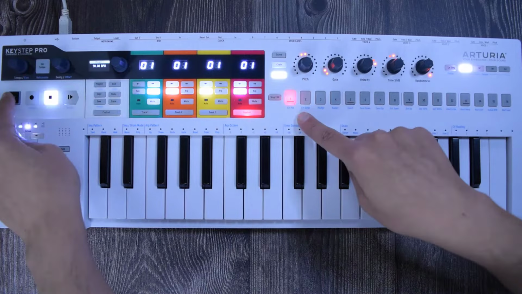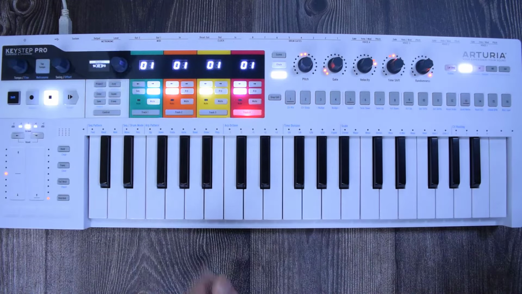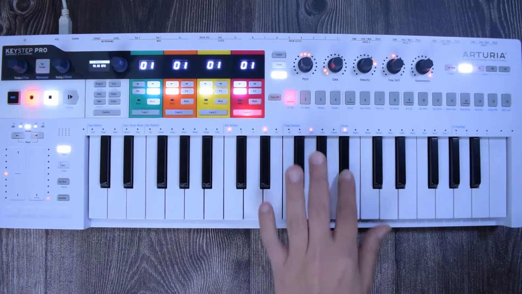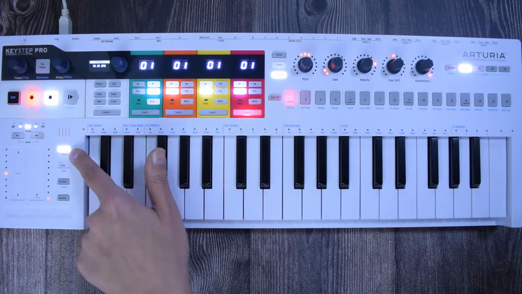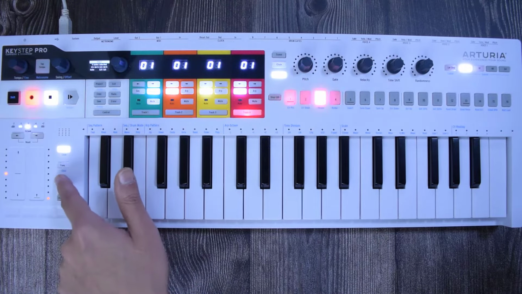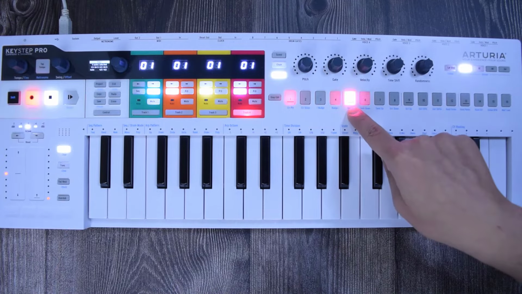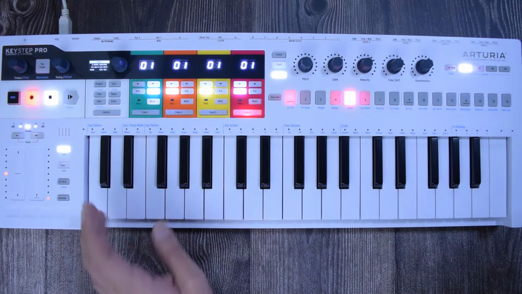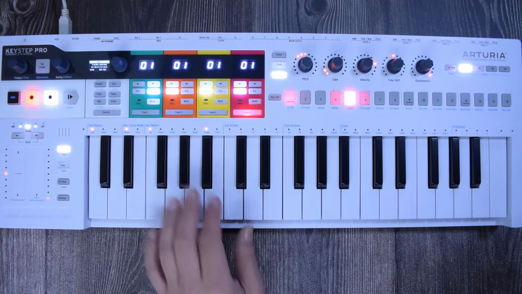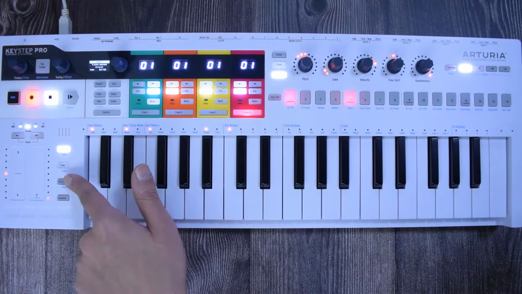So for example, something that we could do, I'm gonna just delete the pattern. I'm gonna be entering step recording, and I'm gonna hold it, right? And I'm gonna be recording whatever chord, and I want to make it 4 steps long. So while this hold is on, I'm gonna be doing 1, 2, 3, and then 4, and then on the 5, maybe I want to do something else. I'm gonna unhold it, just do it again, and I'm gonna be recording a different chord.